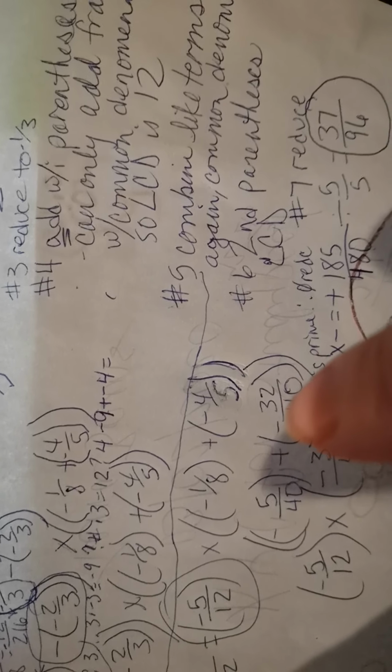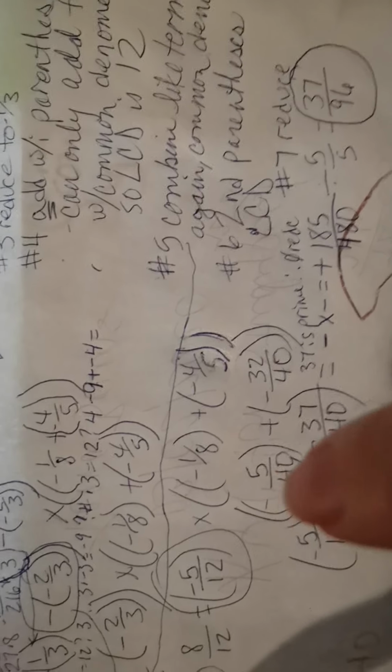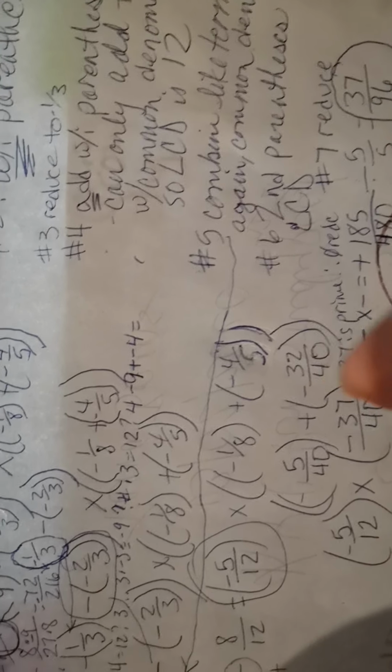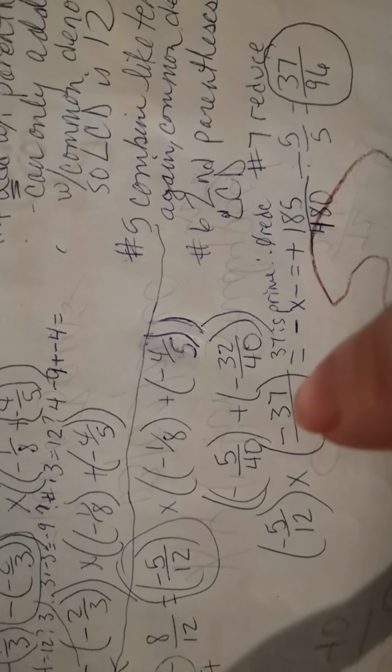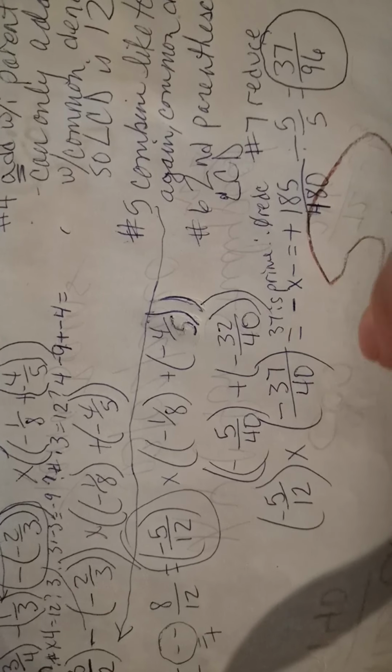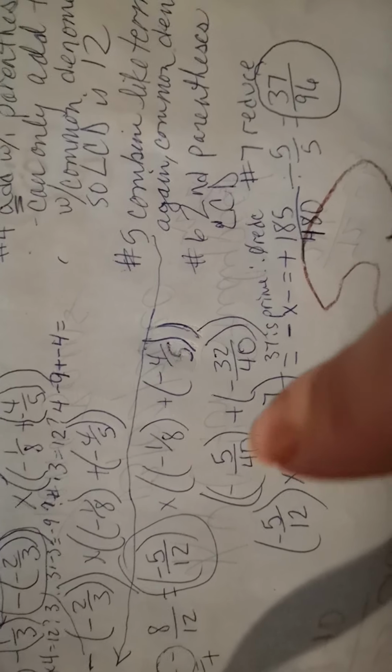So -32 40ths. Again, this is our least common denominator, so both fractions should have that same number. Now all we got to do is combine like terms. -5 plus -32 is -37 over 40. Now we're finally ready, and 37 is a prime number, so no, 37 40ths is not reducible, okay?